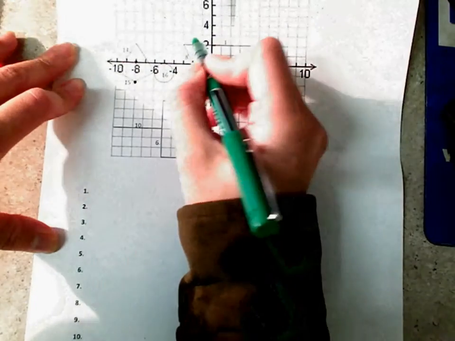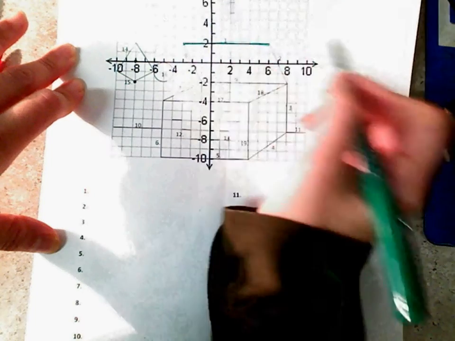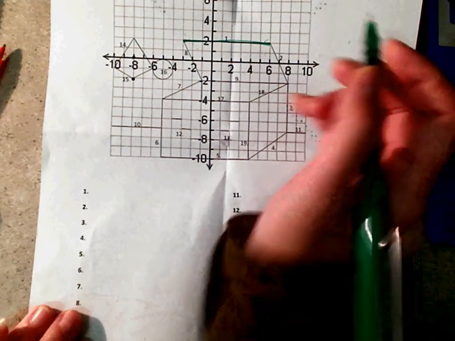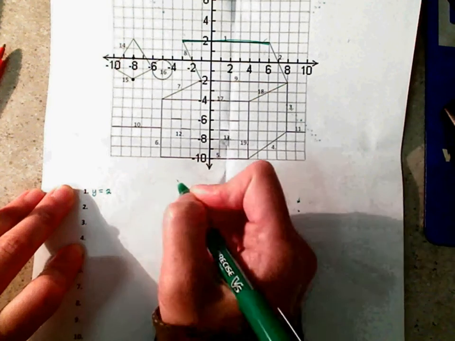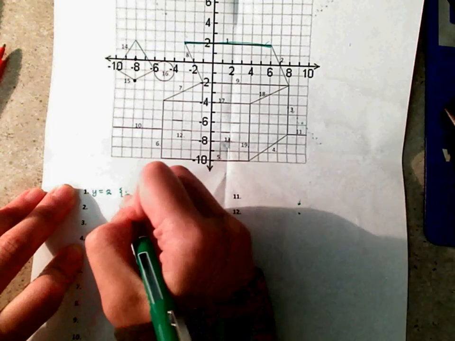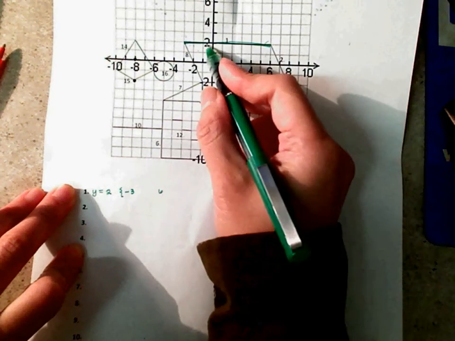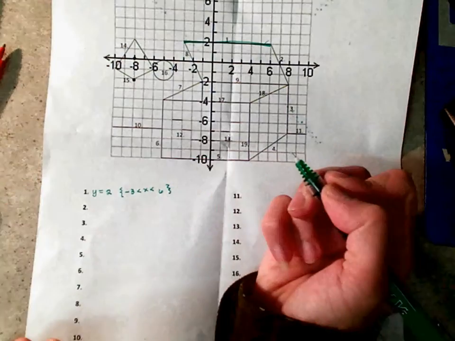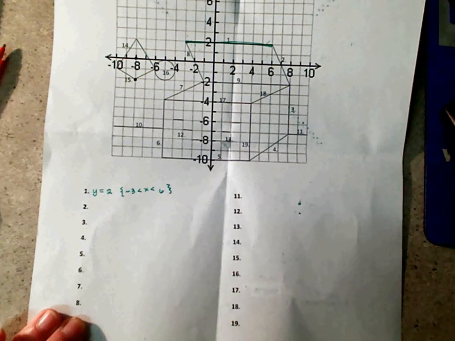Okay, number 1. Here's your number 1. See that straight line? Do not worry about the less than, as far as equal to or not. You can leave them all open. I'm not going to worry about that. Notice that's a horizontal line crossing at 2. So y is equal to 2. Your constraint goes from negative 3 to 6. Notice this is your y, so your restraint is your x value. And there you have your first equation. I will blow this up at the very end so you can see the picture better.